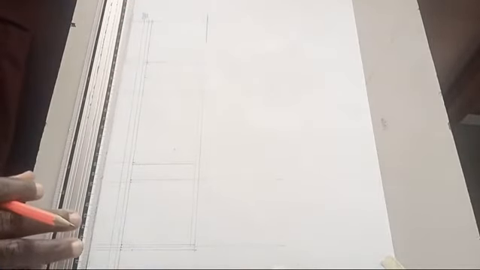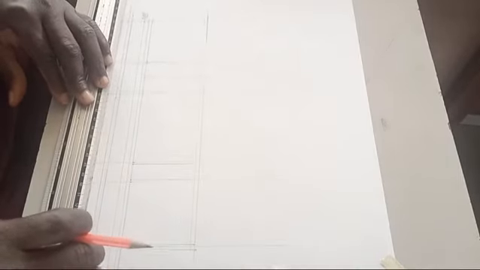Line is not straight. Better. So we can now draw our foundation.